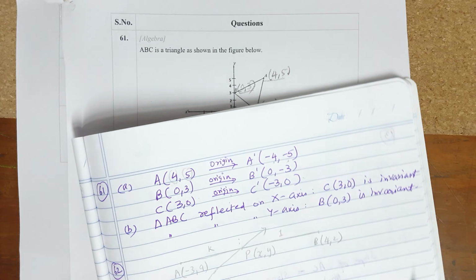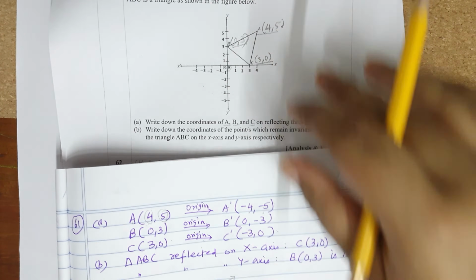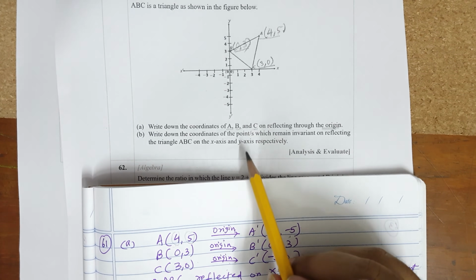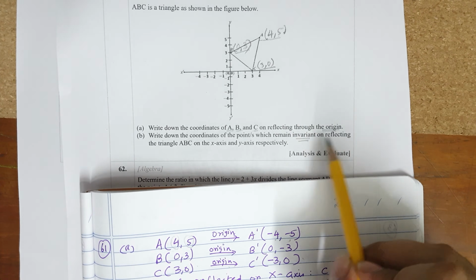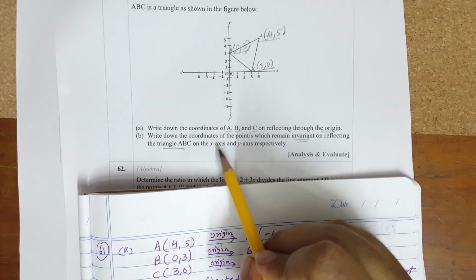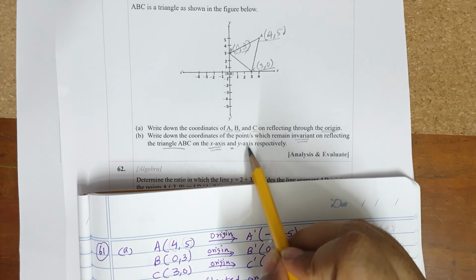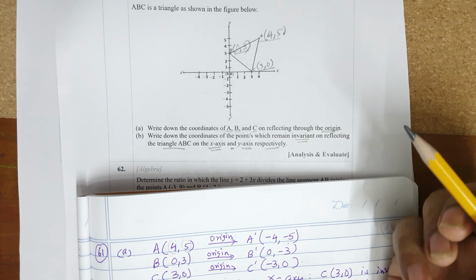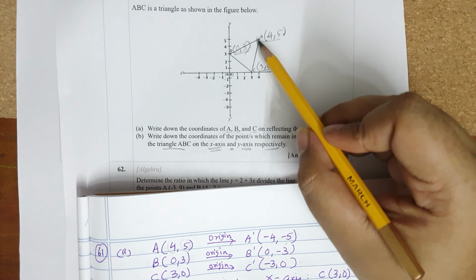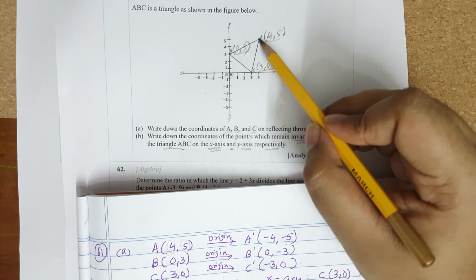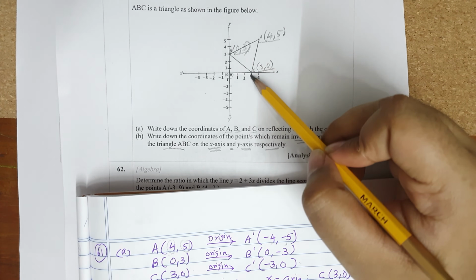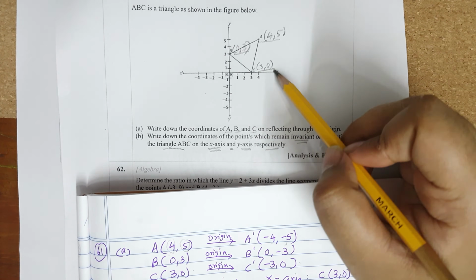Then the question was to write down the coordinates of the point or points which remain invariant on reflecting the triangle ABC on the x-axis and y-axis respectively. So I had all the 3 points. So let's say we are reflecting all the 3 vertices of triangle ABC on the x-axis.